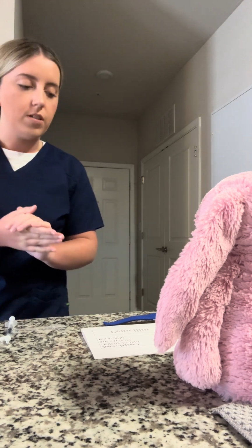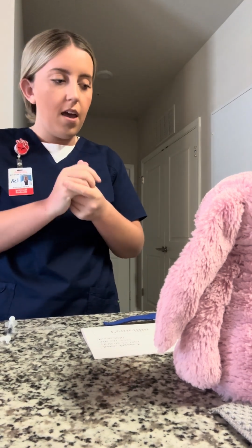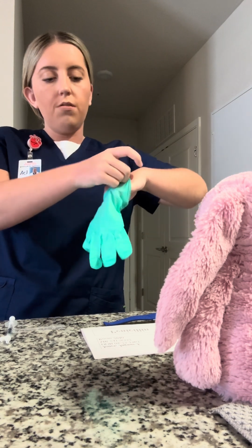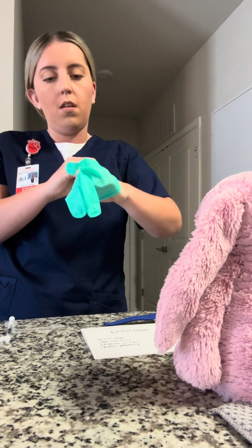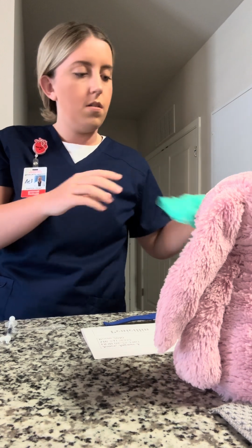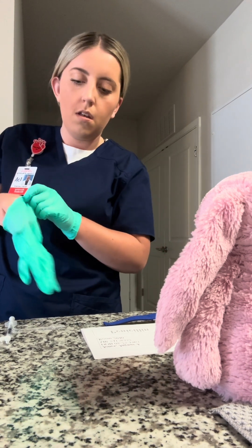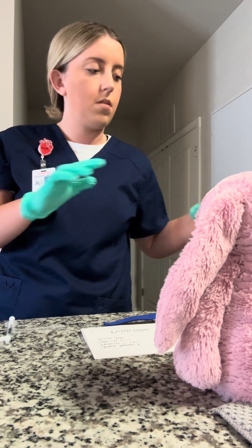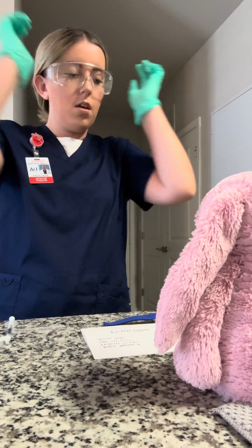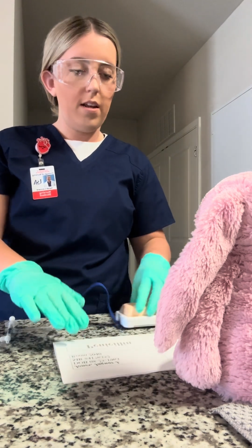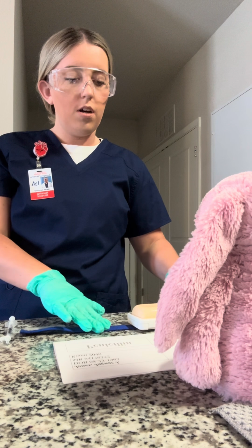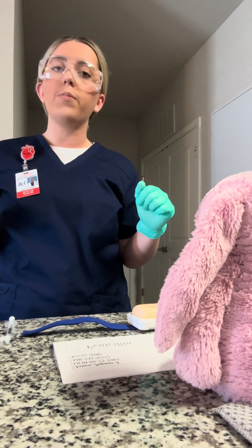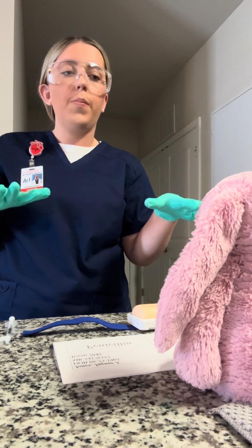Okay, so now I'm going to perform hand hygiene. And then I'm going to put on gloves and goggles. Okay, so now, before I would give this injection, I would raise the bed to working height, lower the side rail, and I would also position my patient for comfort.